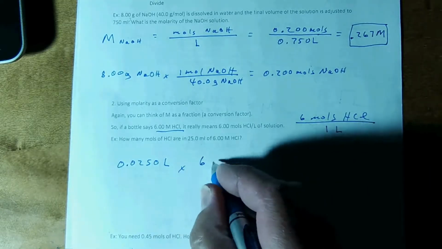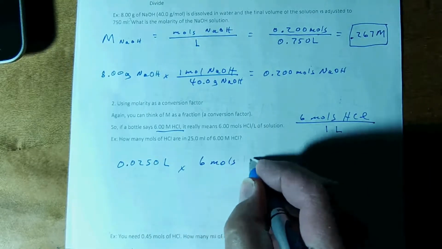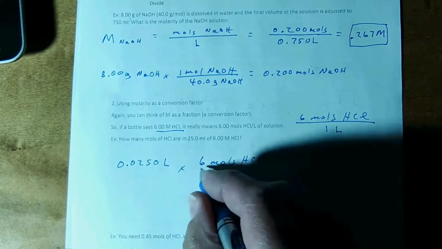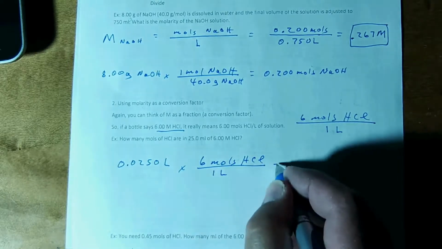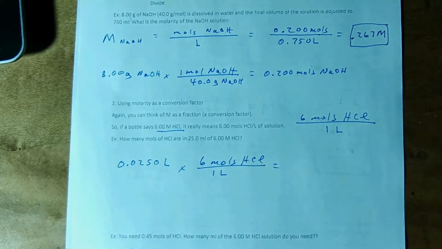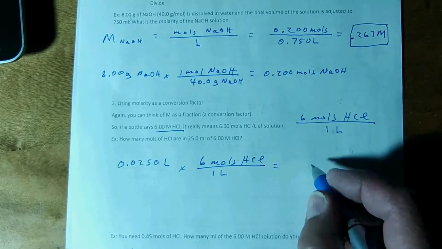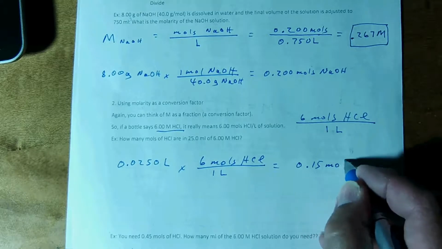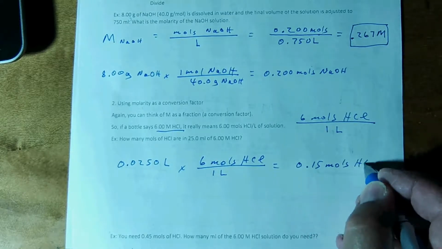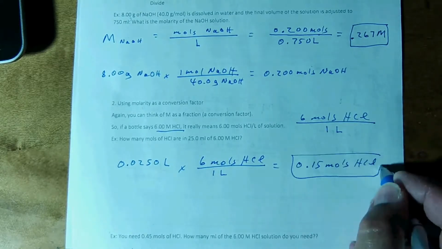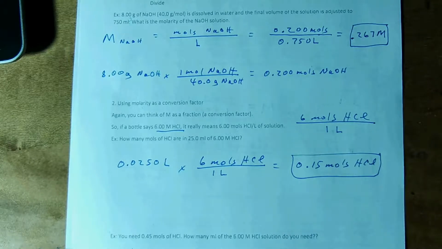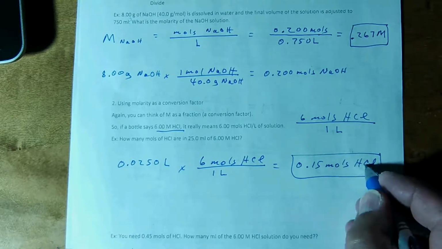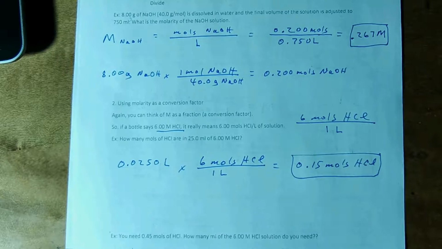So I'd say 6 moles of the stuff for every 1 liter. And that would give me 0.15 moles of hydrochloric acid. That's supposed to be a C. Hydrochloric acid. There we go.